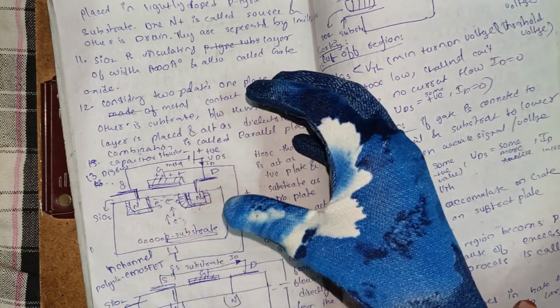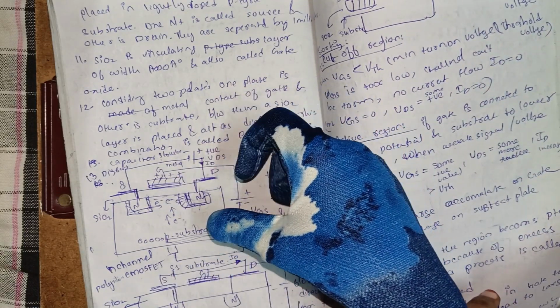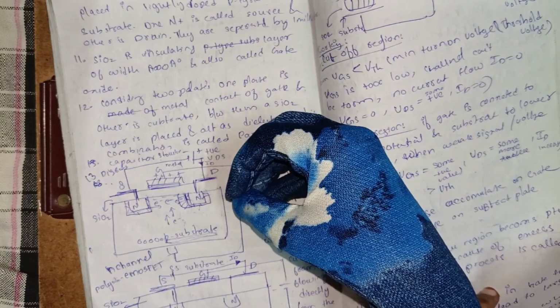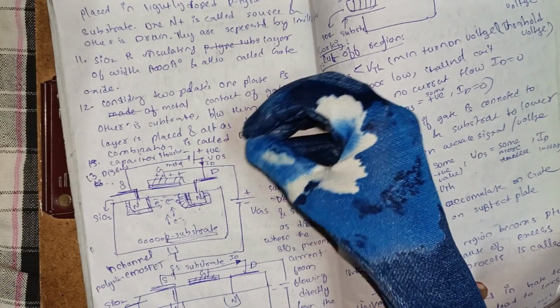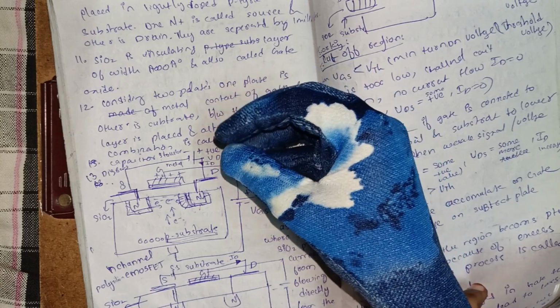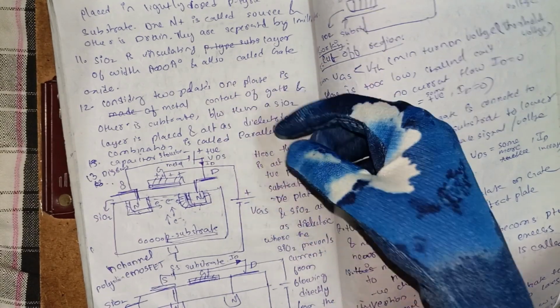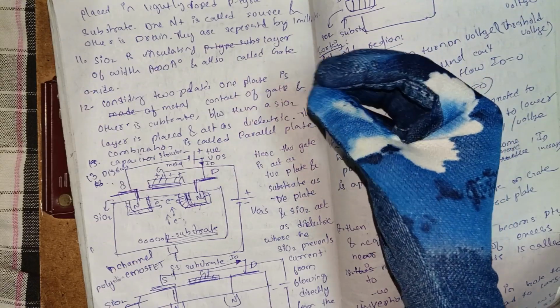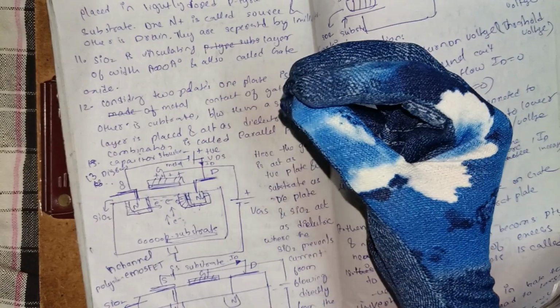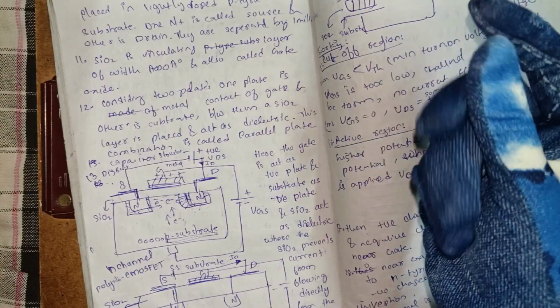That means we are increasing the pressure of the electrons, but not the number of electrons. The number of electrons is decided by VGS only, so the ID current is also decided by the VGS only.